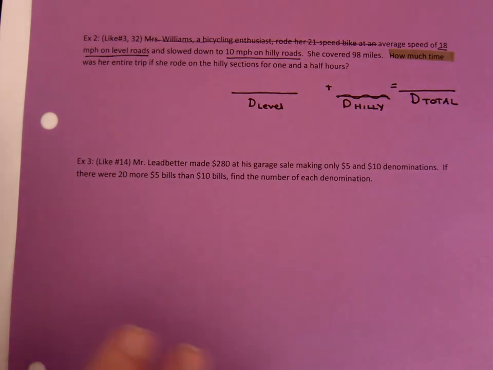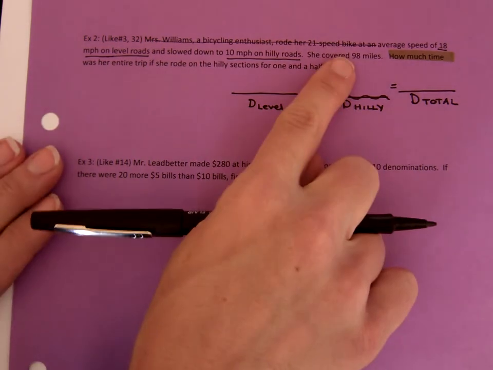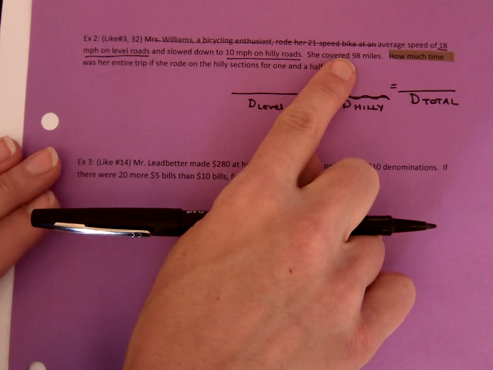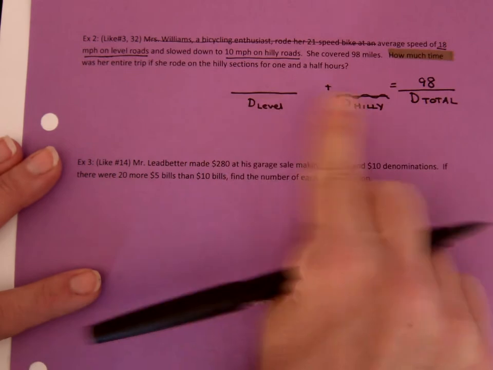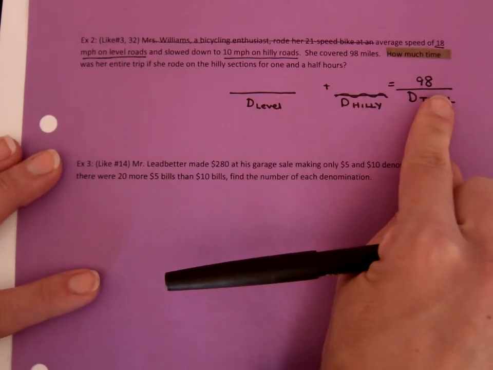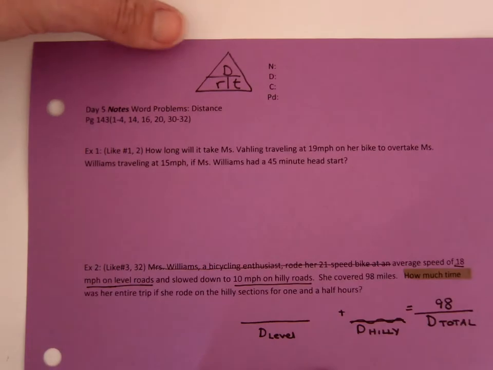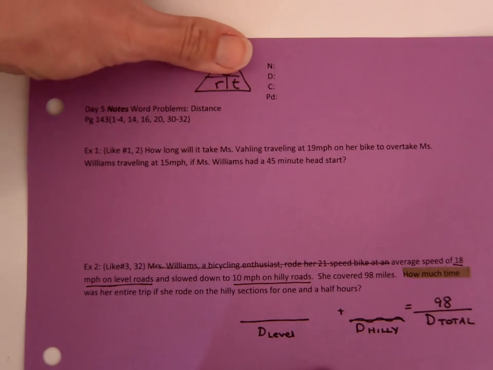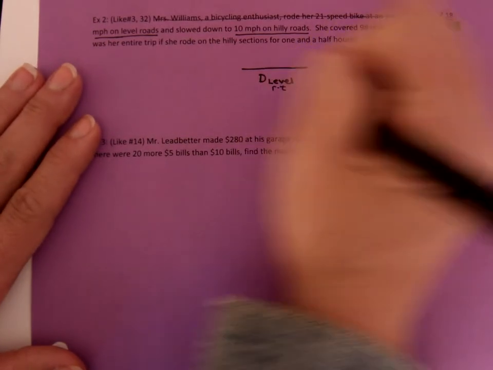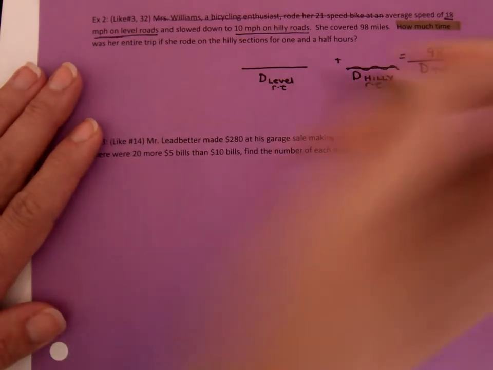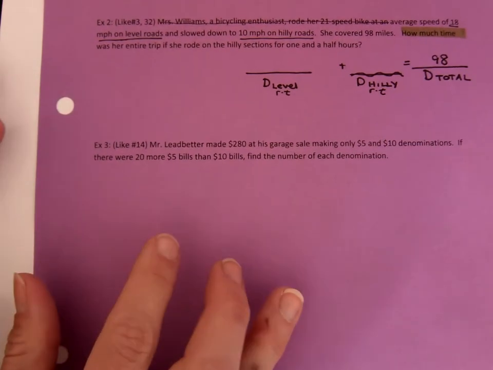All right, but here's the thing. I know what my total distance was. What was my total distance? So I don't have to do anything else for that, but do you notice how everything across is D, D, and D? Well, how do we get distance again? Cover it up. Okay, so underneath this I want you to write R times T and R times T. So what I need to pick out of the problem are R and T for level and hilly.